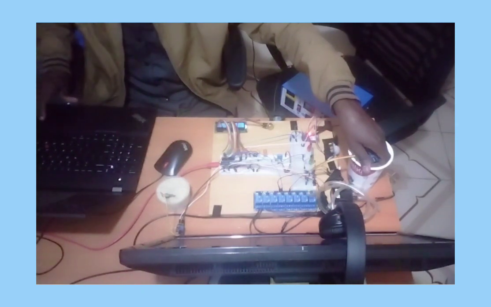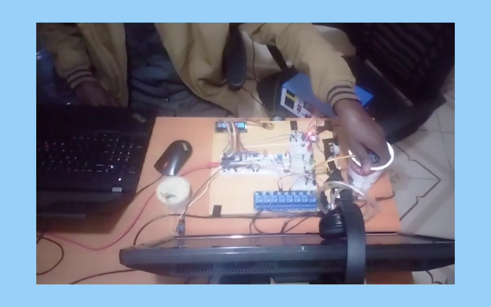So there we go. Just checking on the dashboard the volume of the tank.